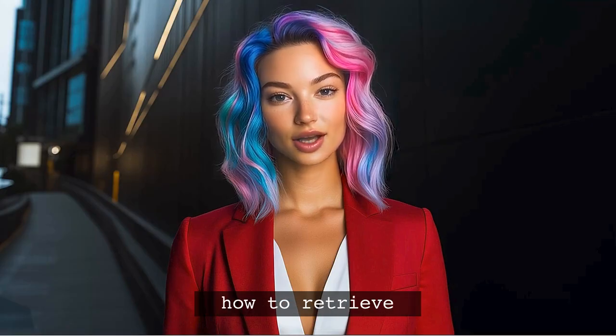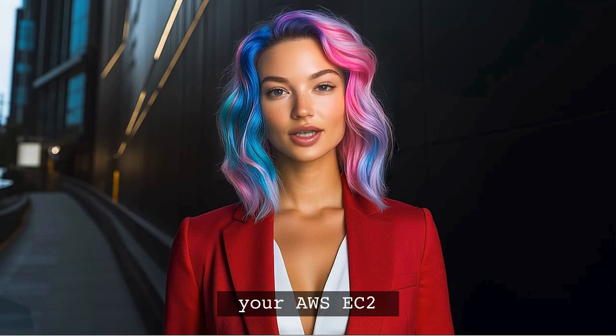And there you have it. You now know how to retrieve instance metadata from your AWS EC2 instance using the CLI.